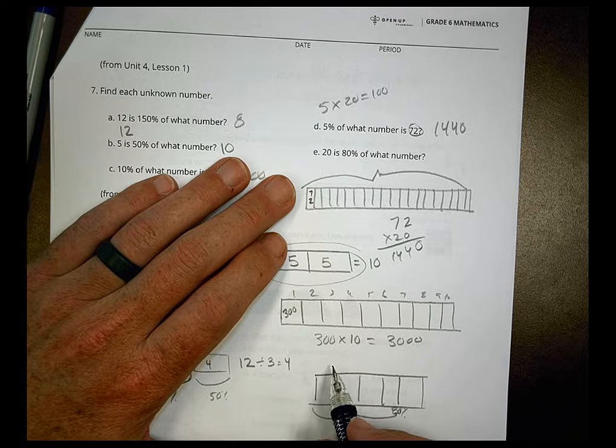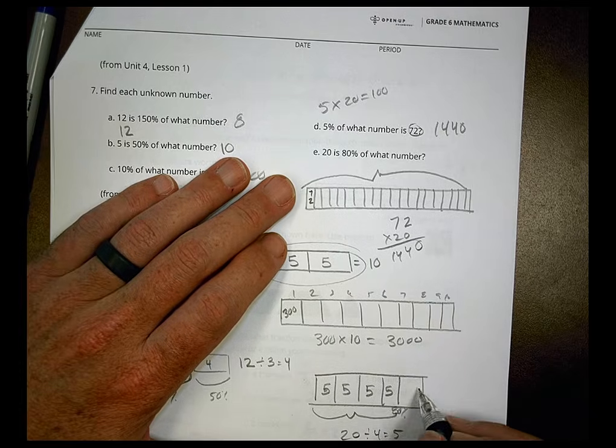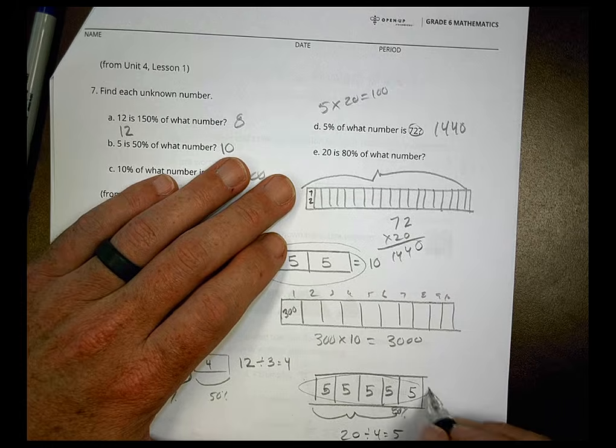So we have 4 segments. We do 20 divided by 4, which tells me it's 5. So each one of these has a value of 5. That's my 20, because there are 4 segments there. I know there's one additional segment here, so we add that on. And so the 100% would be all of them combined, which is going to be 25.